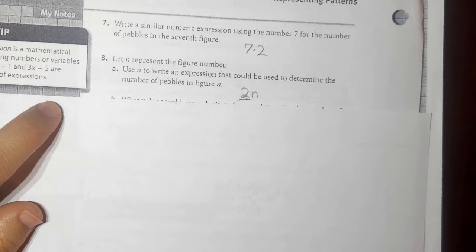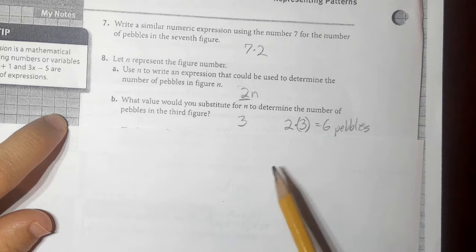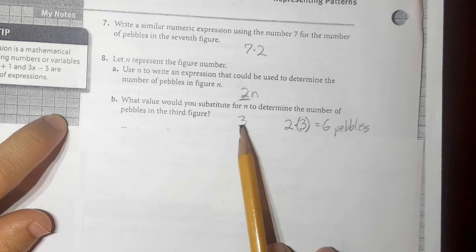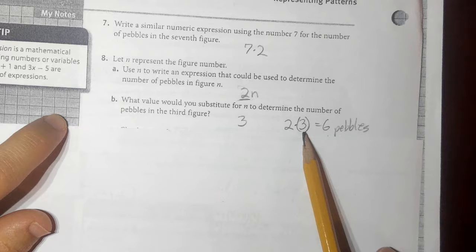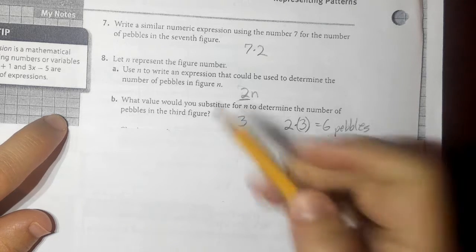That would be 2n. What value would you substitute for n to determine the number of pebbles in the third figure? You would just use 3. So I'm substituting 3 for n, and I'm going to get 6 pebbles. So n would be 3.